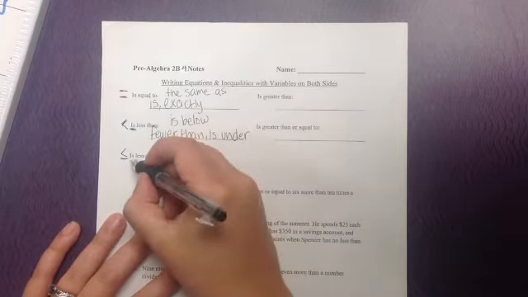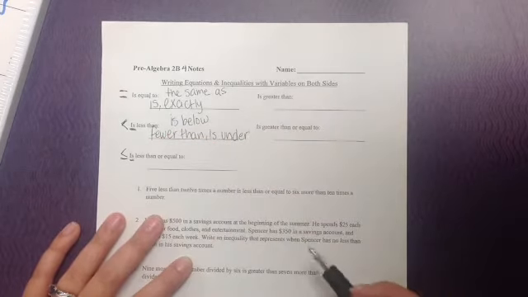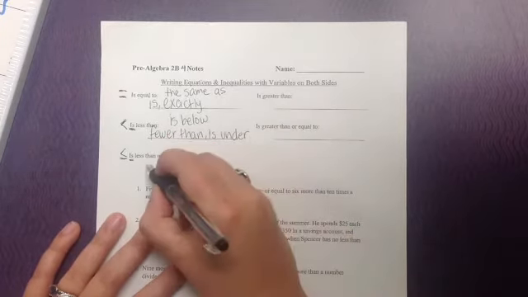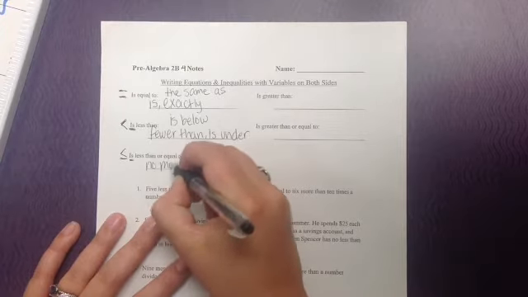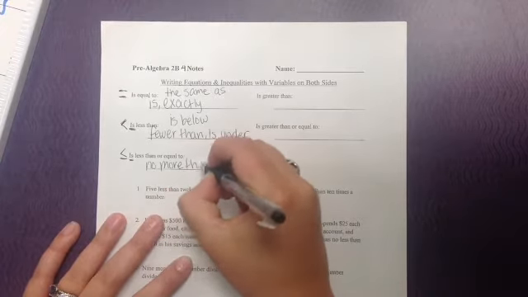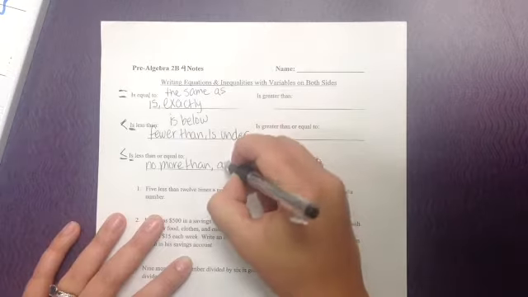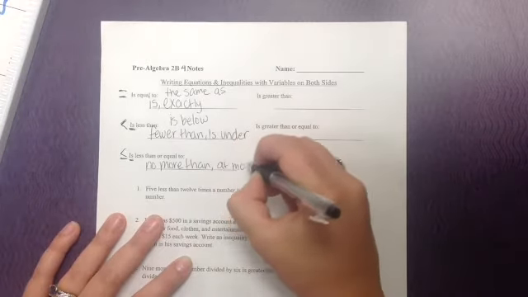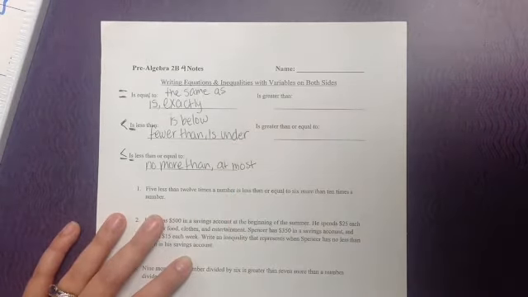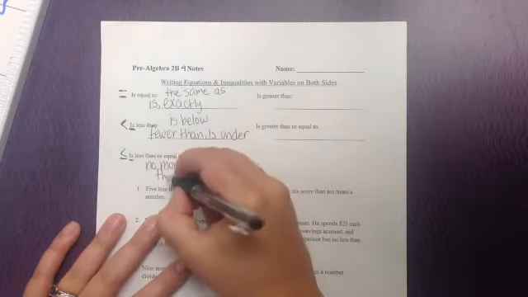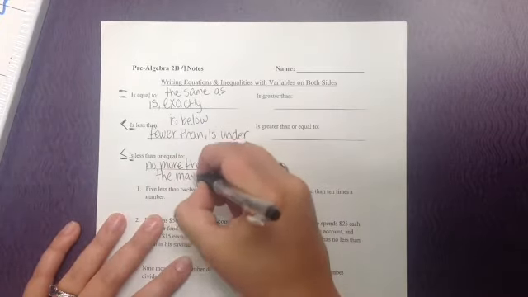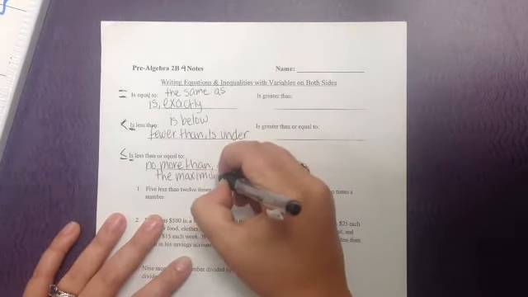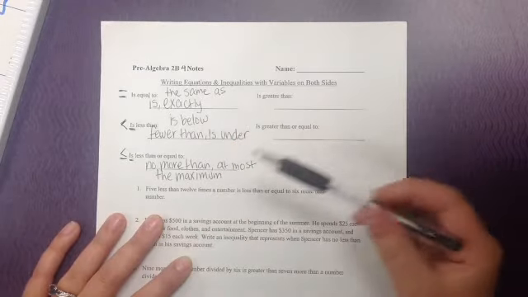In less than or equal to, you might see it written as no more than, or at most, or the maximum.